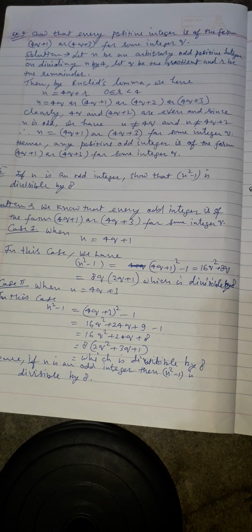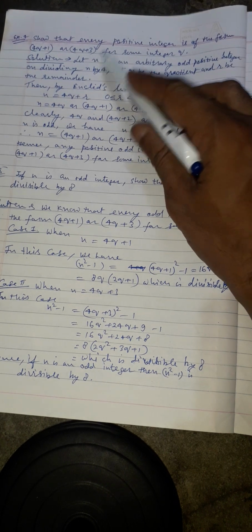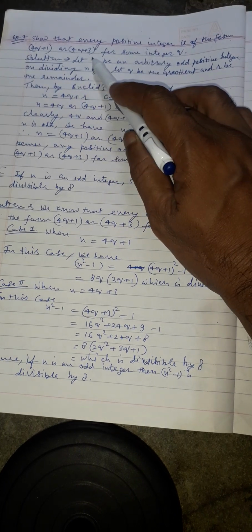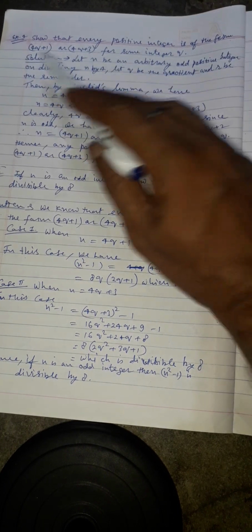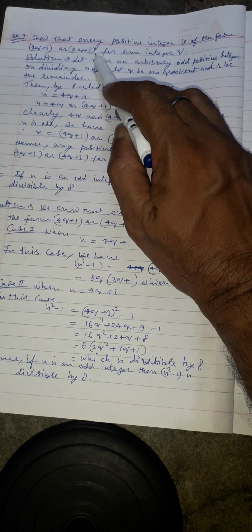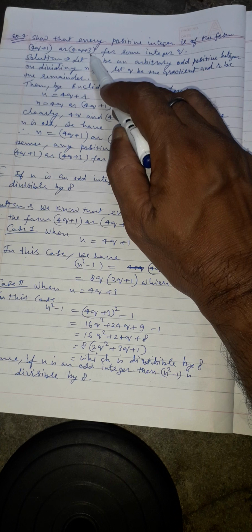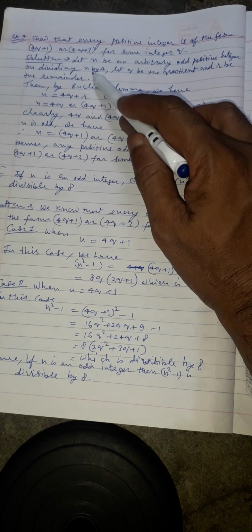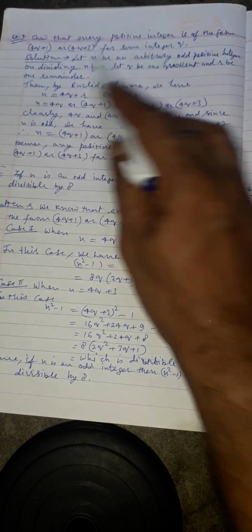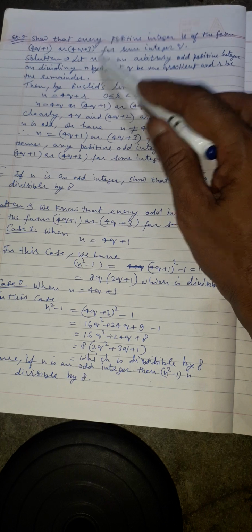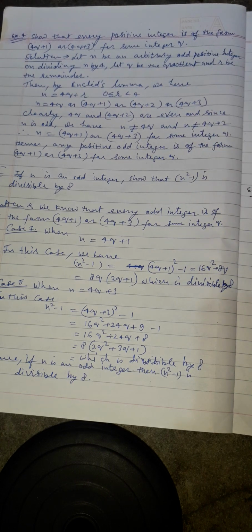Example number 4. Show that every positive odd integer is of the form 4q plus 1 or 4q plus 3 for some integer q. You have to consider these things also, and each and every time when you solve the questions, you have to write these lines also. Here, let n be any arbitrary odd positive integer.